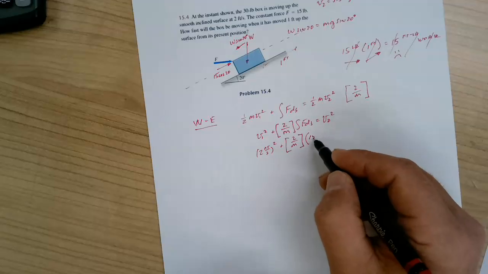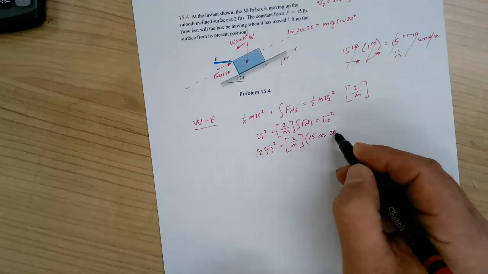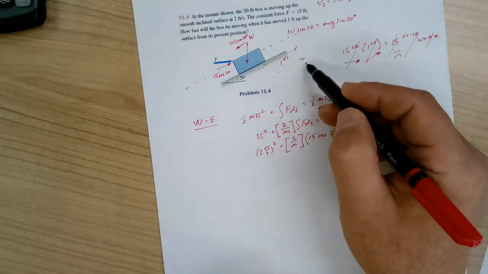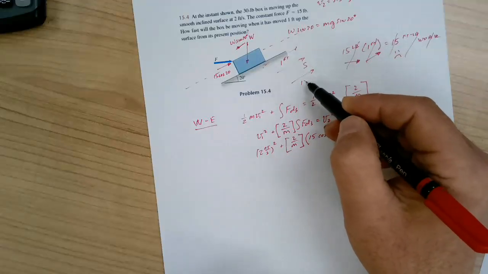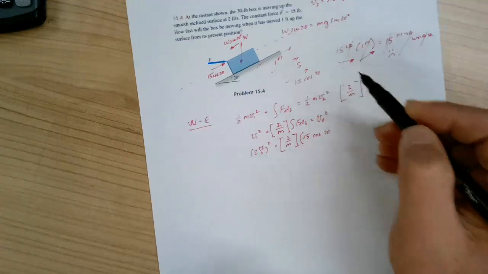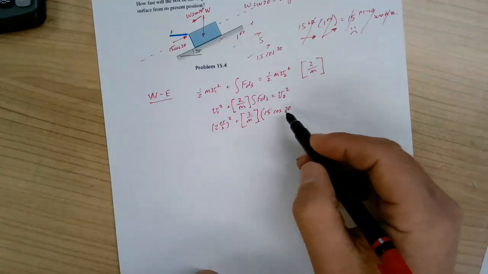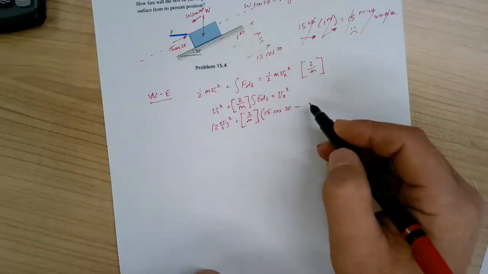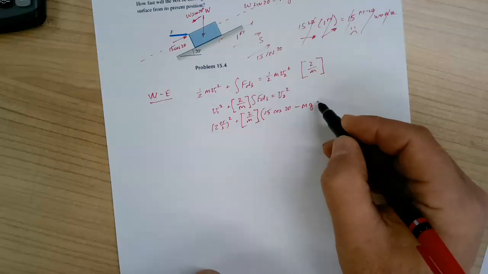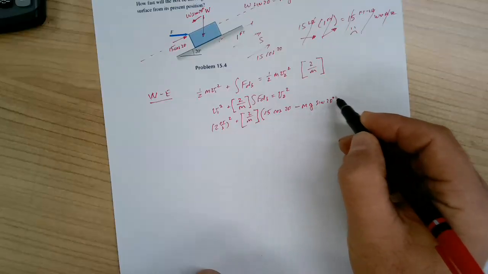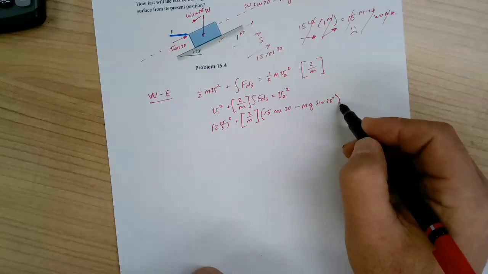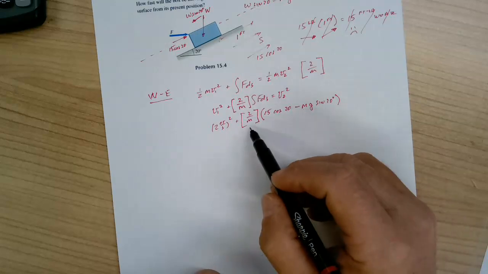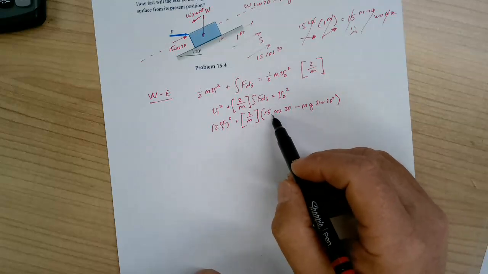It's going to be 15 cosine 20, right? That's in the direction of the displacement, s, and 15 cosine 20. But there's some force acting in the other direction, and I'm going to write it as mg sine 20. In this case here, I'm going to cancel out the m's, but I have to account for it on this term.